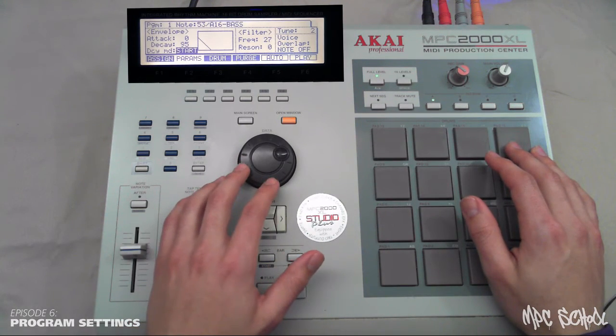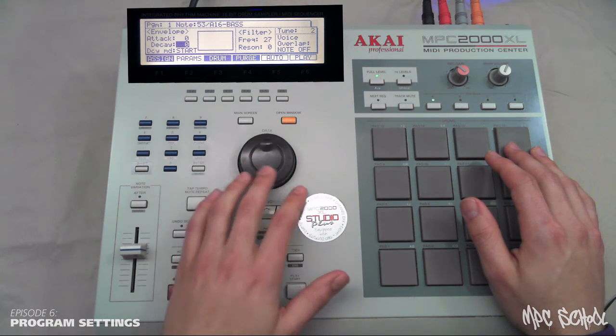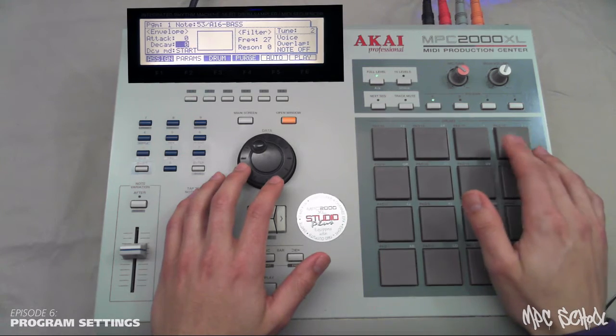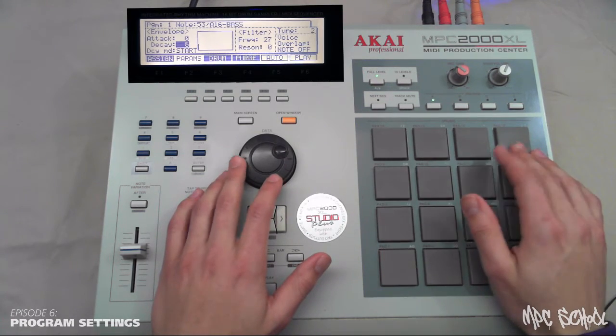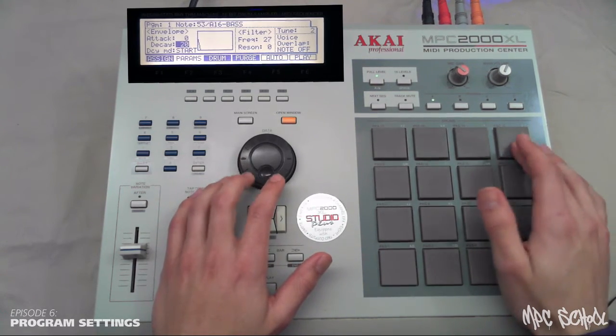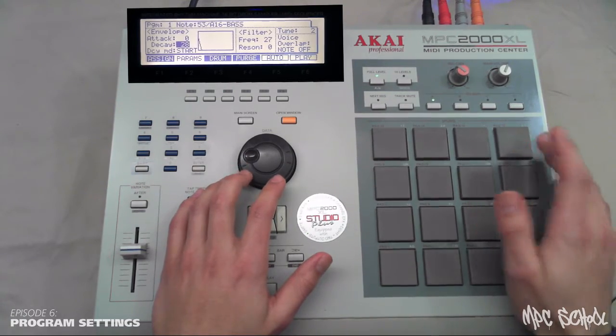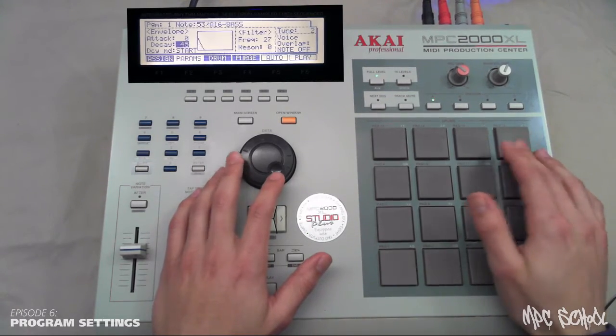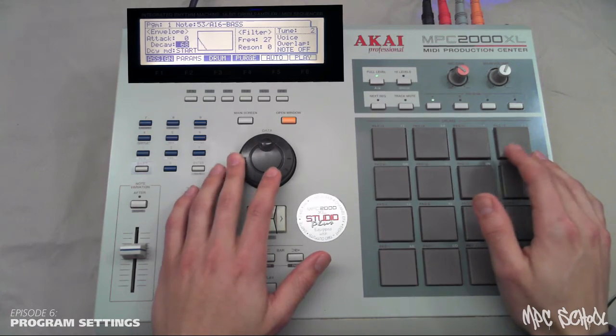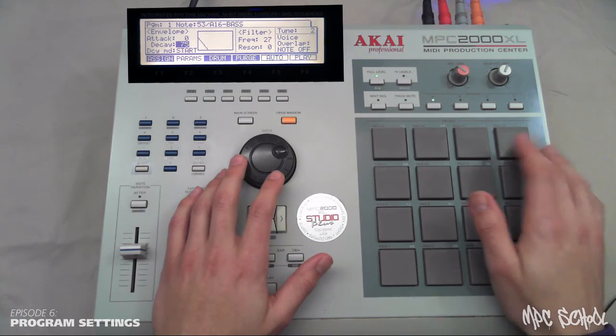So you can play with it start or end. If you have it at 0, you don't even hear it. But if you bring it up, it's got more of a release, you know, and I thought it sounded pretty good around like 75 or so.